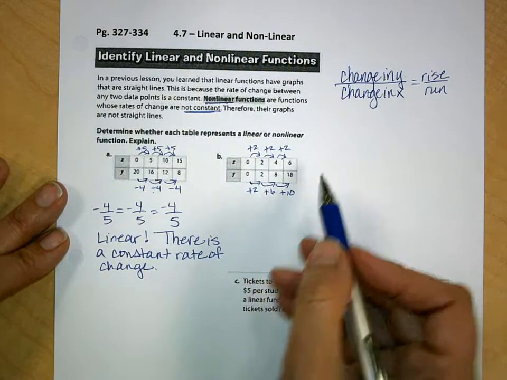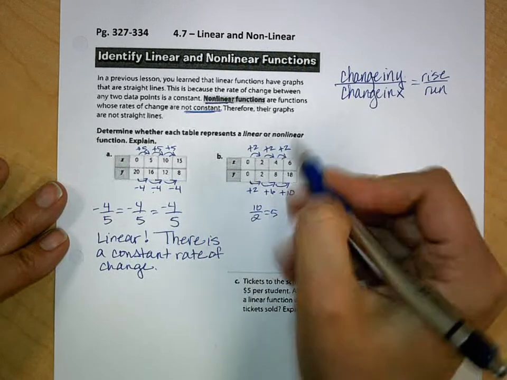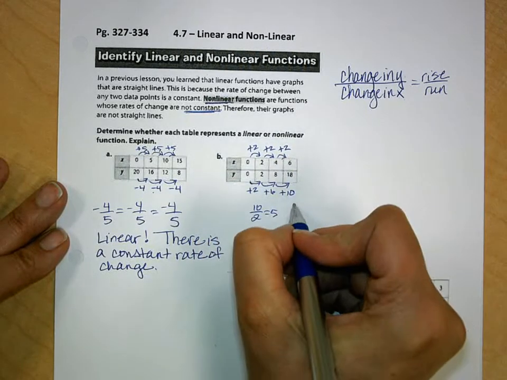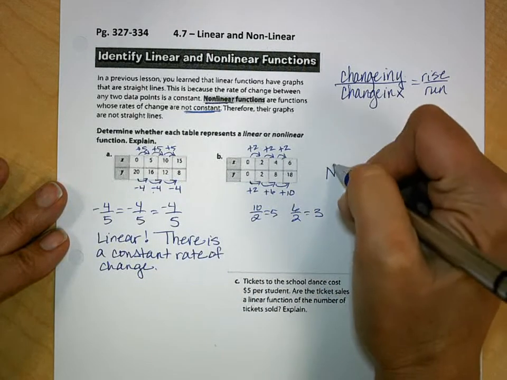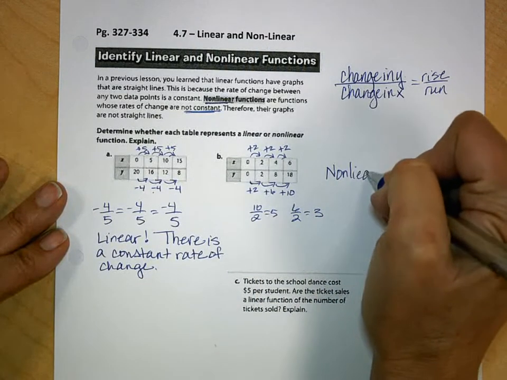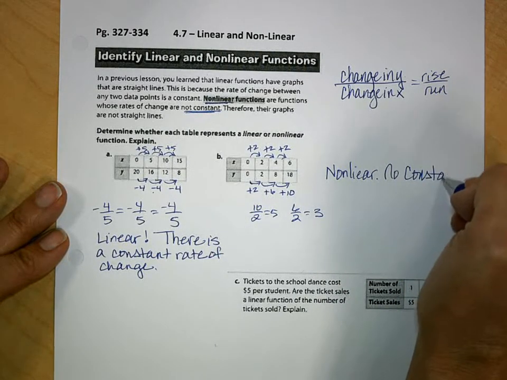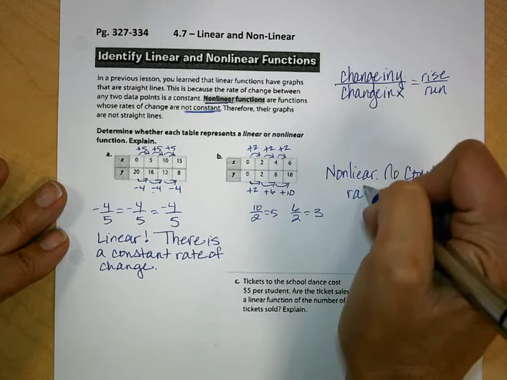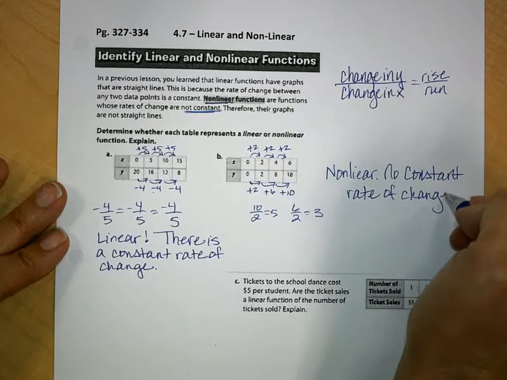But this one you can clearly see, okay, 10 over 2, well, that's 5. And 6 over 2, well, that's 3. So this is not constant. So this one is nonlinear, no constant rate of change.